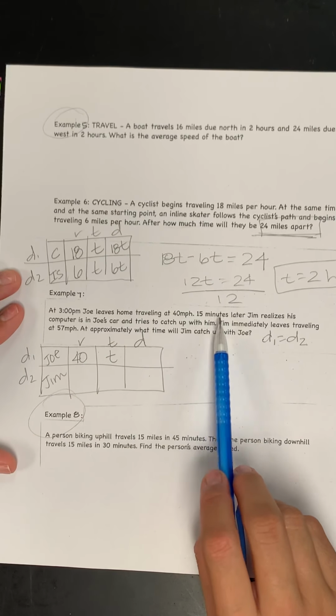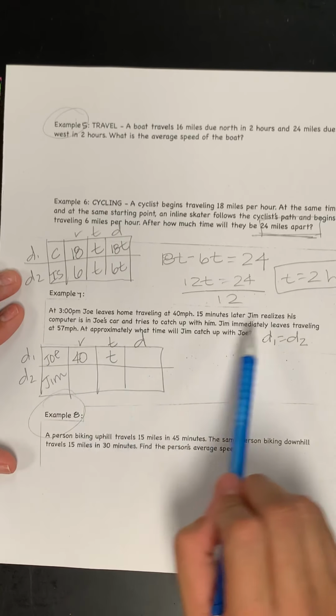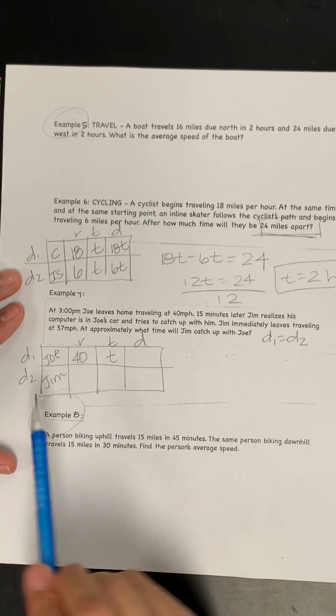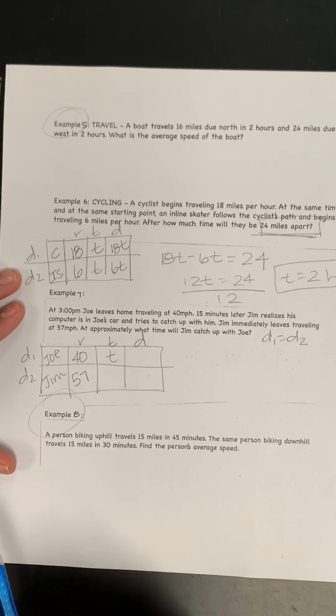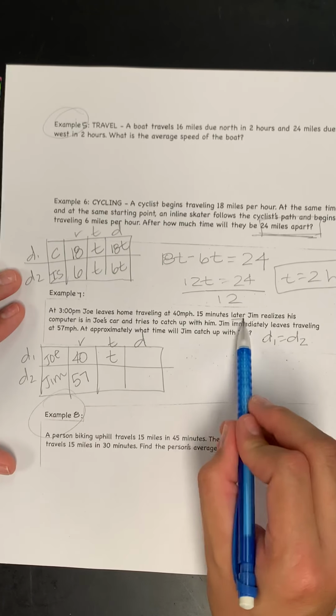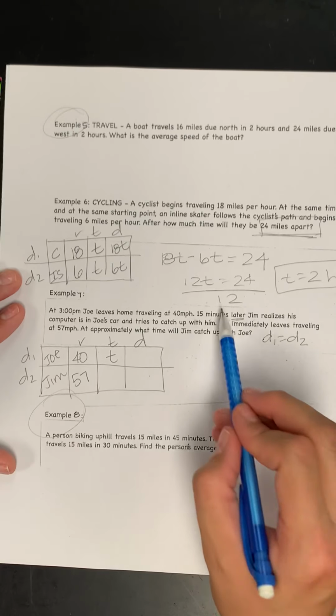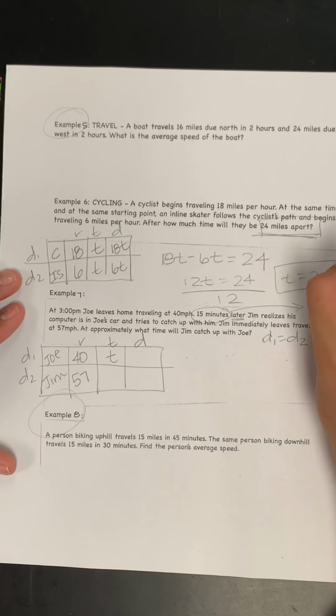But then 15 minutes later, Jim realizes his computer's in Joe's car, and Jim immediately leaves traveling at 57 miles per hour. So what's different here now is that the time for Jim, he's leaving 15 minutes later. We would have to take the 15 minutes and convert it in terms of hours, which would be 0.25.